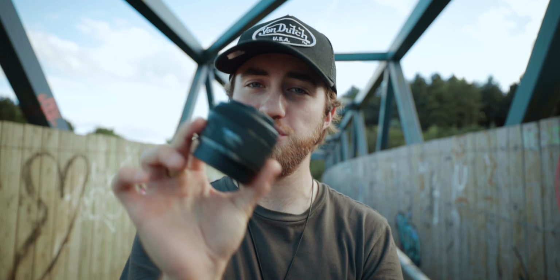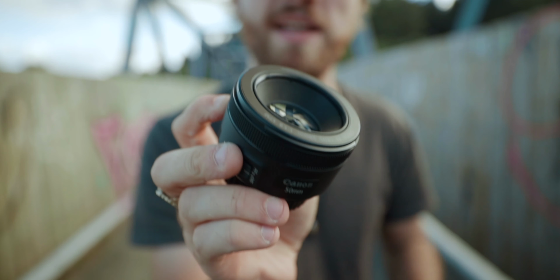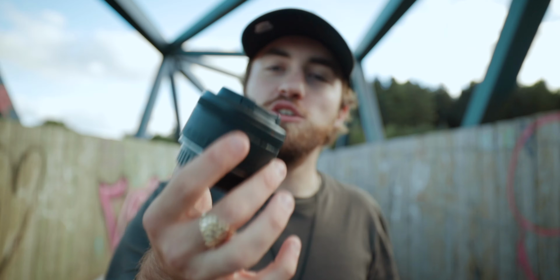So the 50mm STM, to look at it, it's not too much, but it's not about what's on the outside that counts, it's what's on the inside. This thing has autofocus, and it's just extremely small. And it also has these filter threads on the end of the lens so that you can actually put circular polarizers and ND filters on it, unlike the cinema lens. So it does actually give you a little bit more functionality.